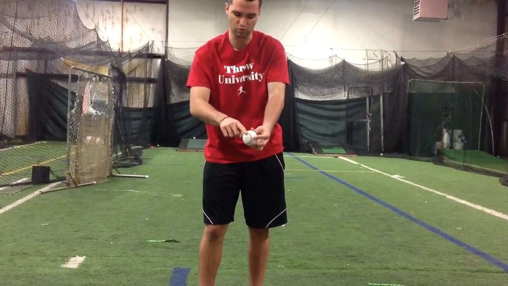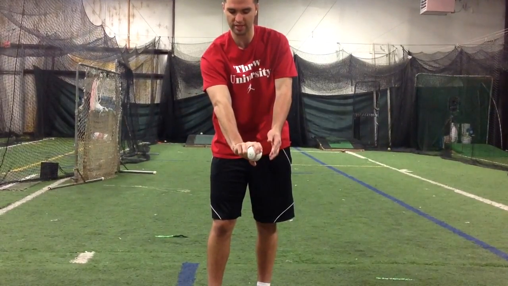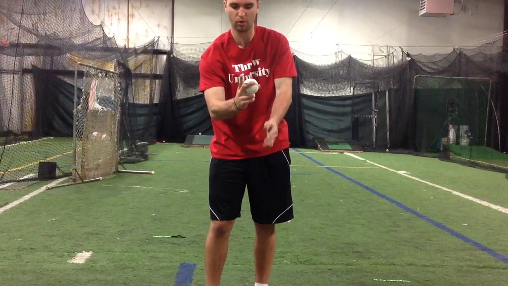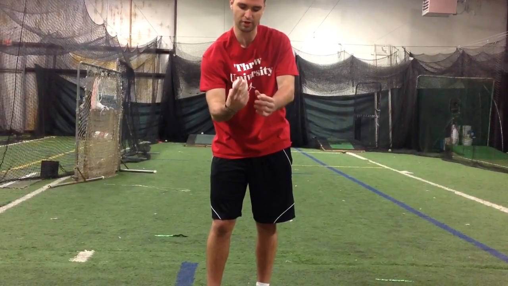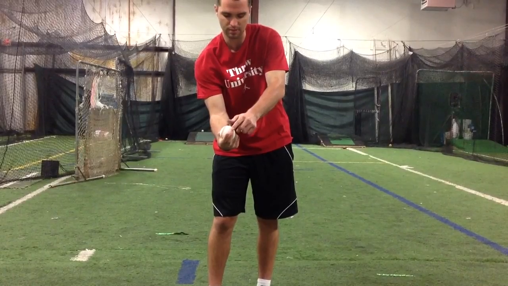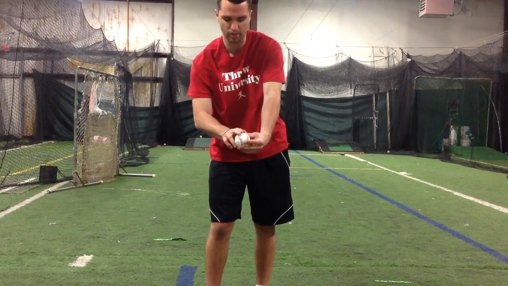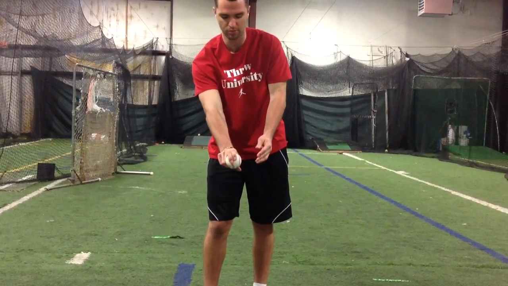This is a slider grip, but some guys use it as a curveball grip, and it's the reverse in the horseshoe. You run your fingers right here, same thing, inner half of that seam. This can be off the ball if you want. You're throwing it with this middle finger. This is on the opposite part of the seam from this thumb. So that's a slider grip, but people use that as a curveball grip too.